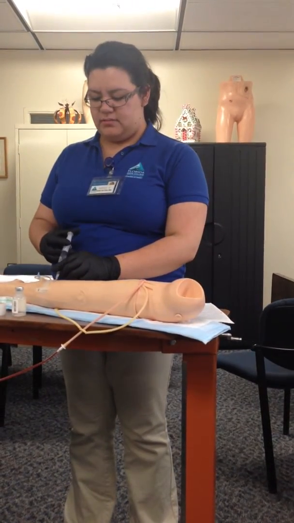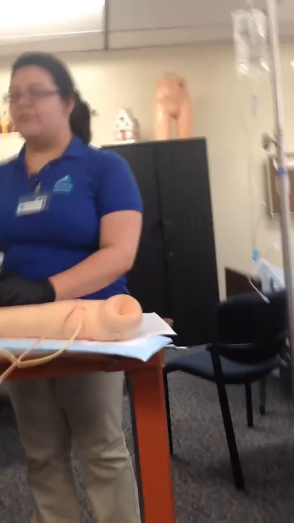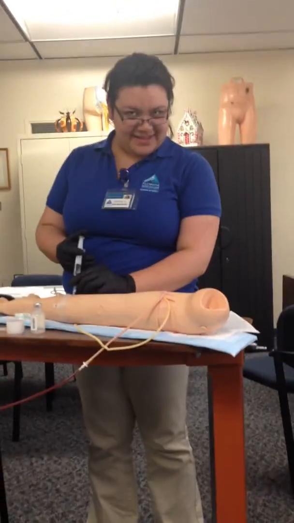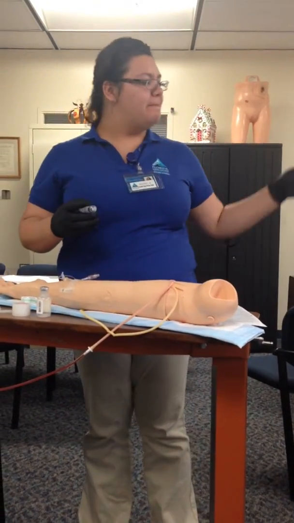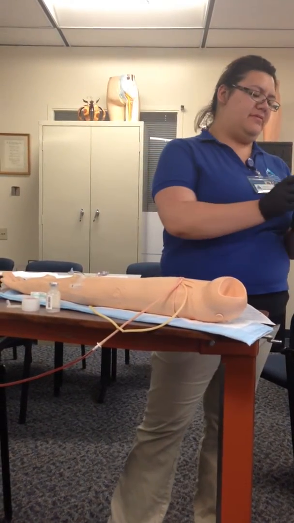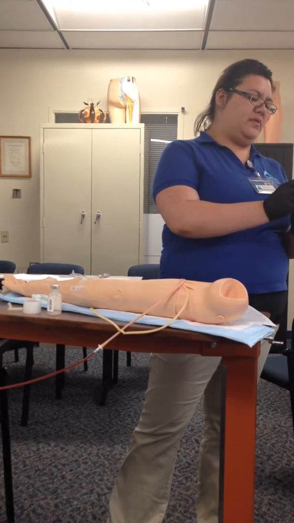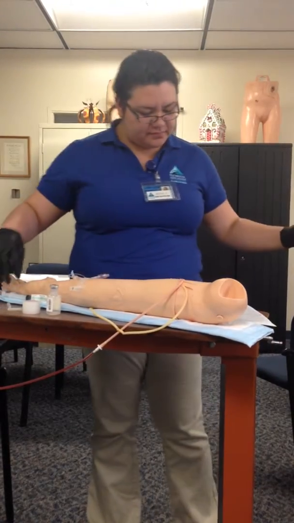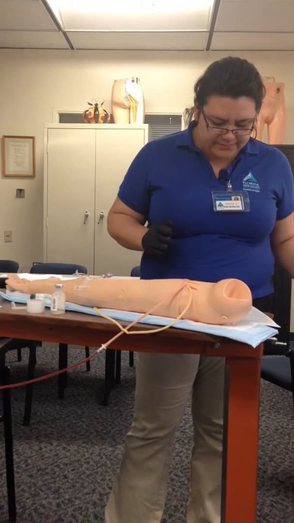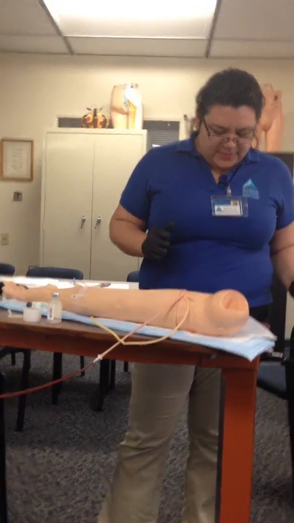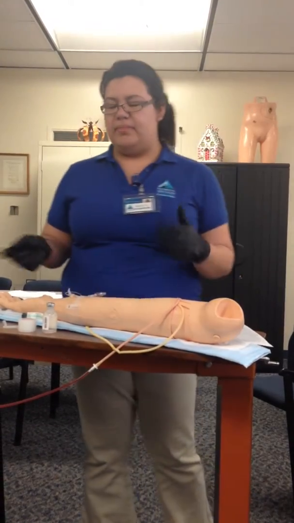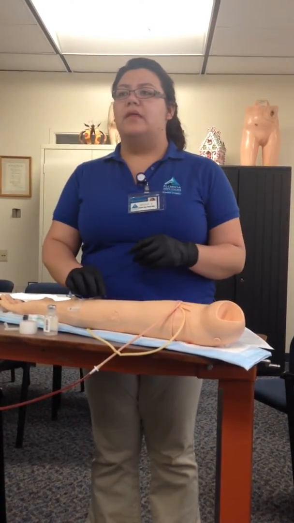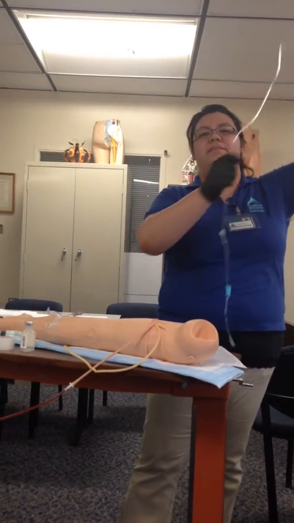Flush the line with 3 cc's, I'm sorry, 3 cc's. And then so now I'm going to apply the tubing.